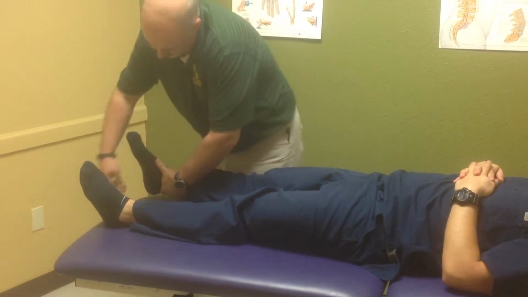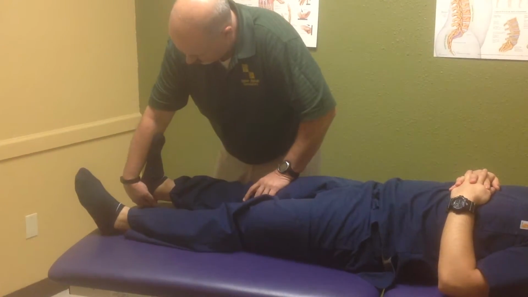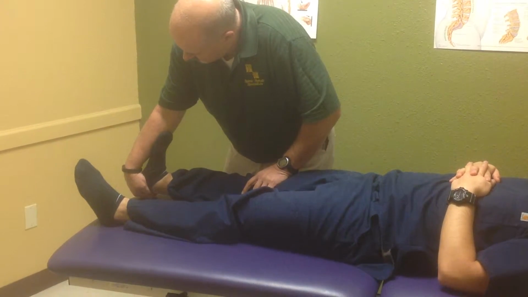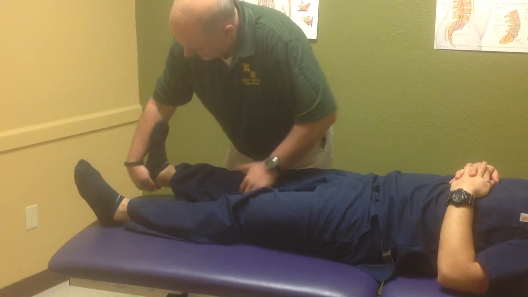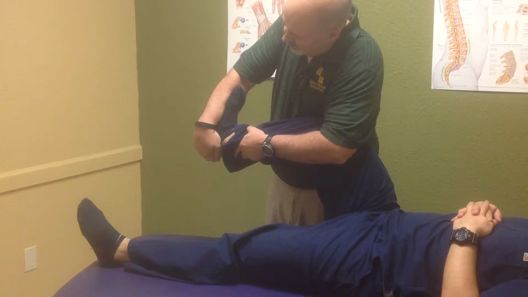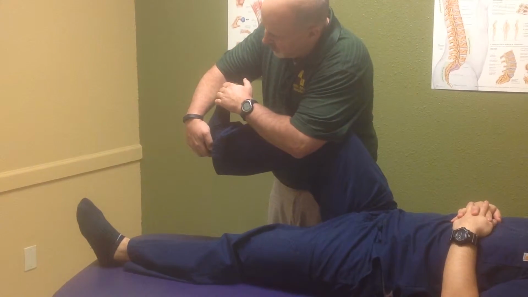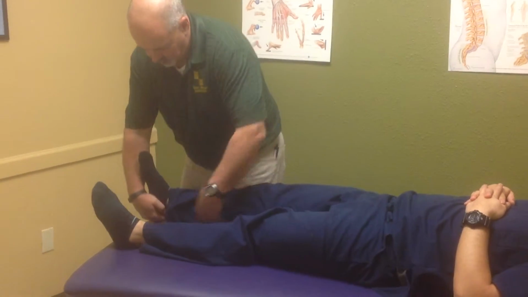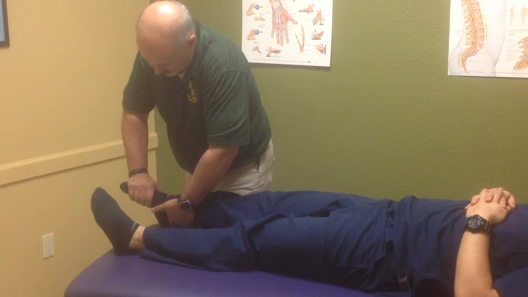I'm going to look at ankle dorsiflexion. I'm going to go here. Of course, here I do have the gastroc limiting my movement, so I may bring him up here and eliminate the gastroc as a component. I'm going to look into full plantar flexion.